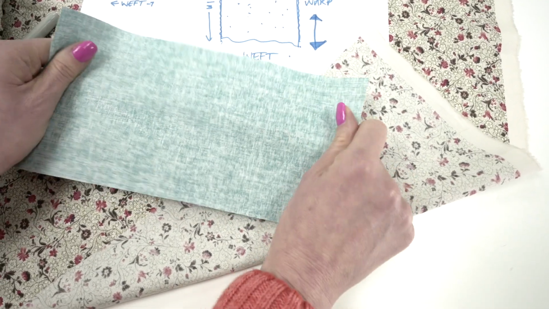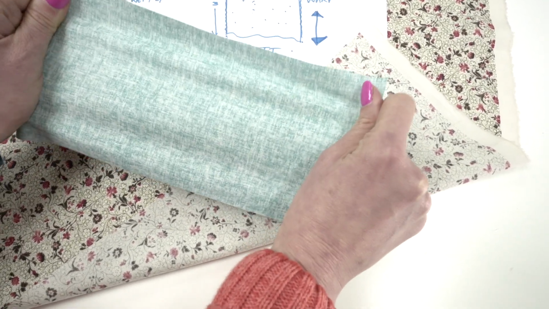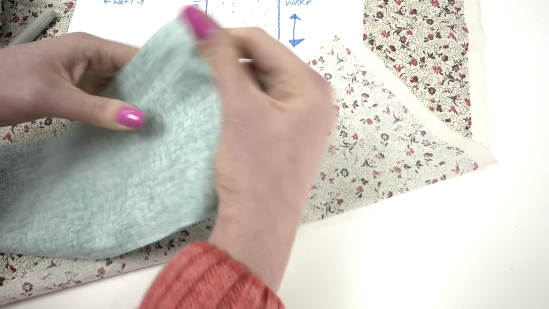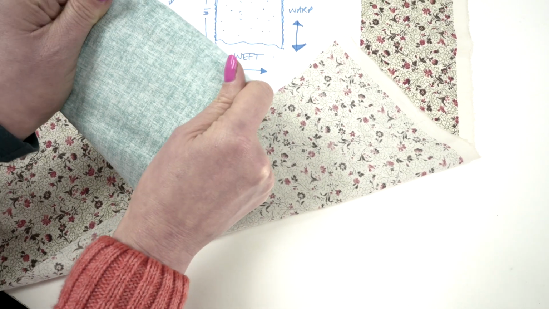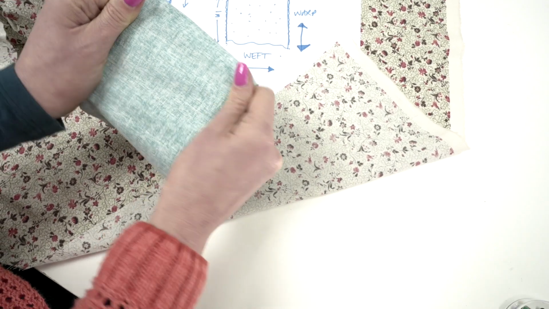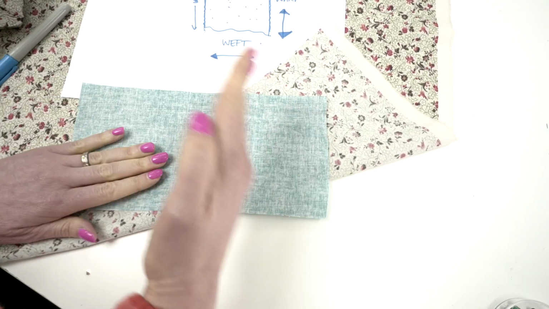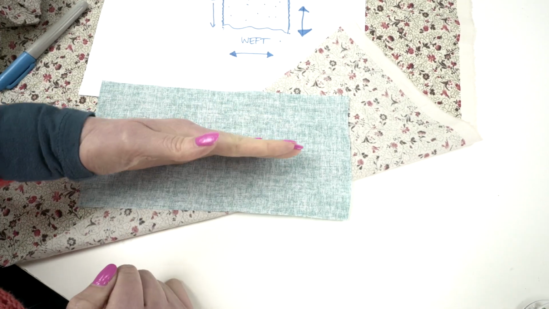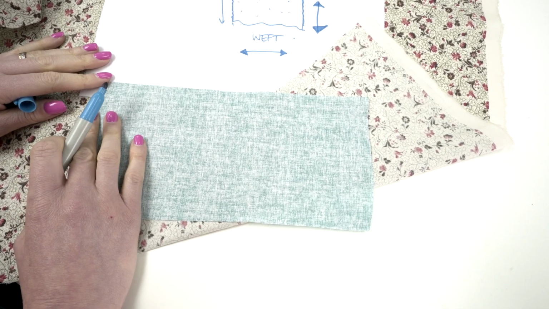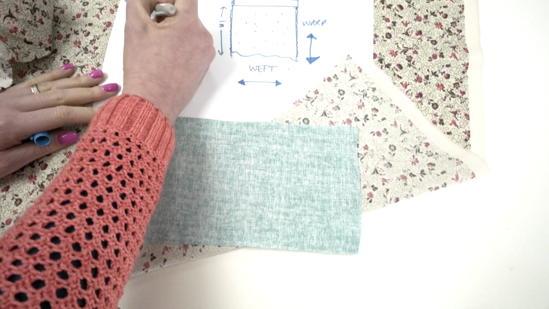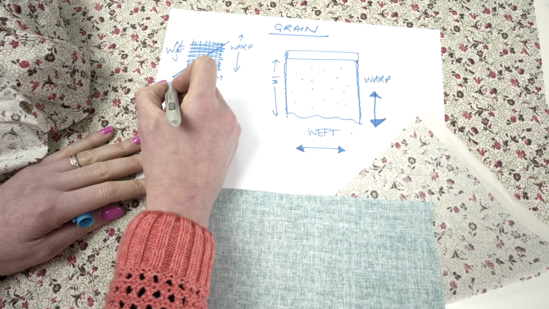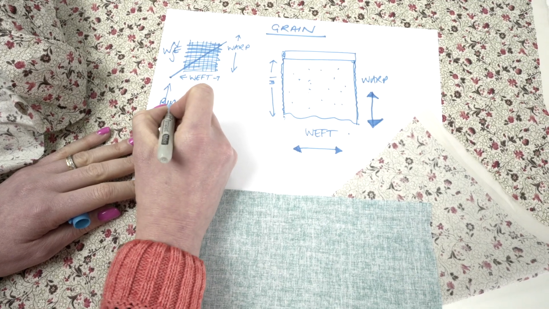So if I pull across, there's no give in that fabric really, because I'm pulling right along the thread line. And if I pull along the width, there's no give because I'm pulling along the thread line. Those two directions are your grain lines. There is one other direction that you need to know about, and that is a 45-degree angle along the warp and the weft, and this is called the bias.